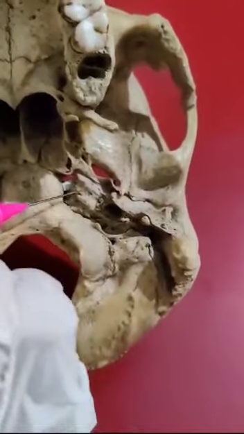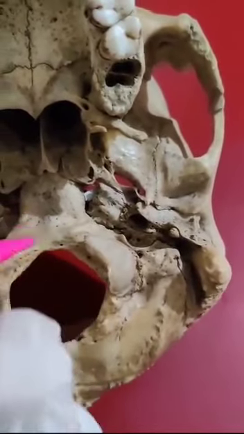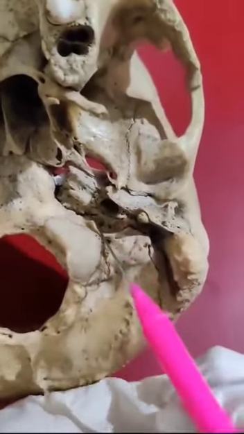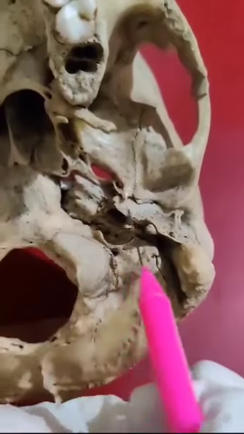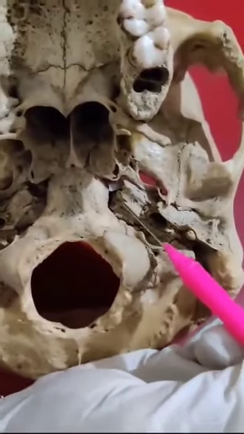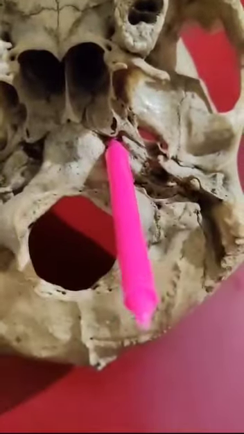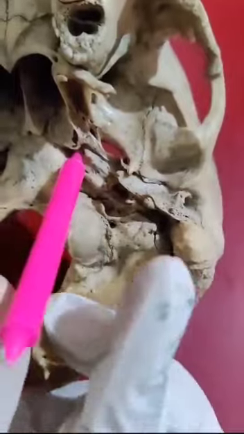So inferiorly, the posterior part of the petrous part of the temporal bone is perforated by the lower part of the carotid canal. And the apex of this petrous part presents the upper part of the carotid canal. This is the lower part of the carotid canal. Now from this apex, there forms another foramen which is called the foramen lacerum. So this is the foramen lacerum, which is present near the apex of the petrous part of the temporal bone.